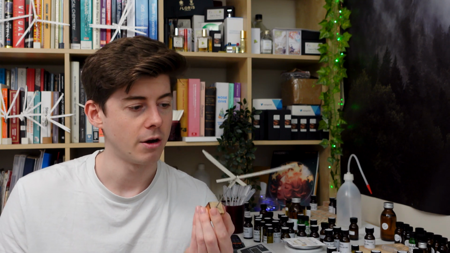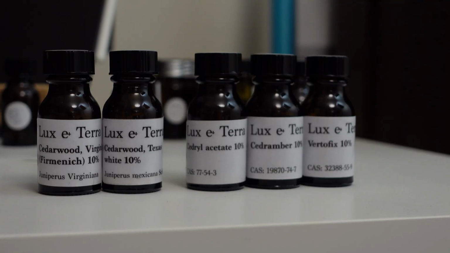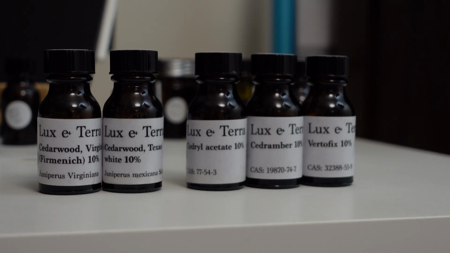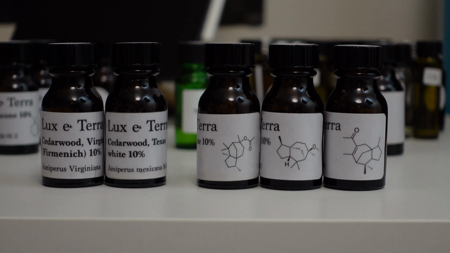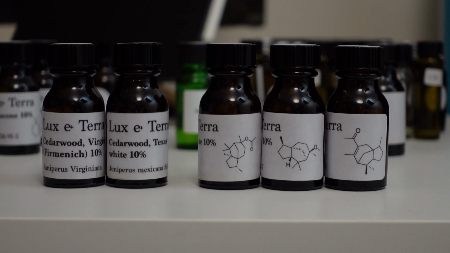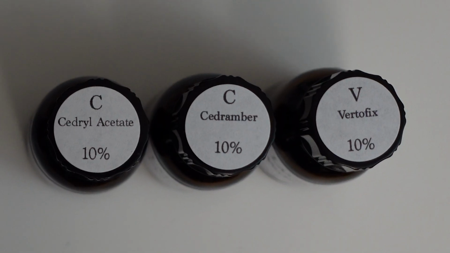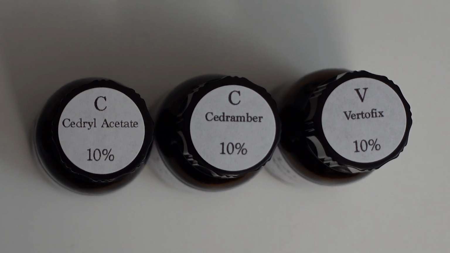The two smells are in fact really quite similar. So that's the naturals, i.e. cedarwood essential oil, but there are also some synthetic cedar aromachemicals that are pretty widely used in perfumery. Now I've got three of them here, and those are Vertofix, Cedramber, and Cedryl acetate.